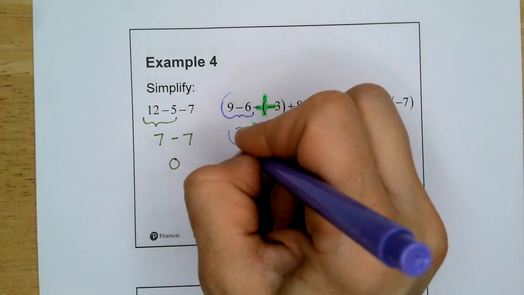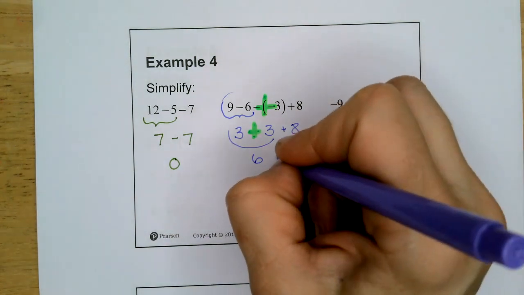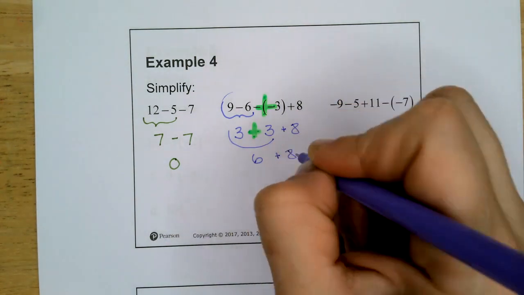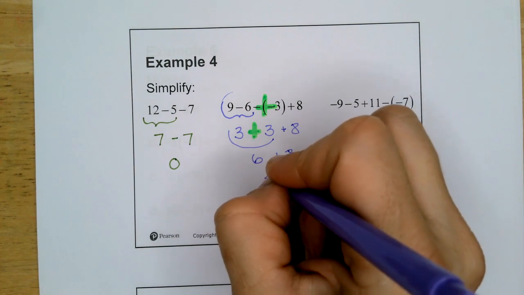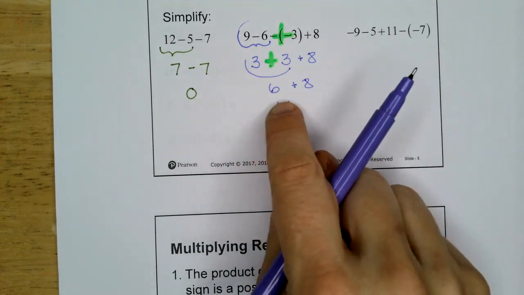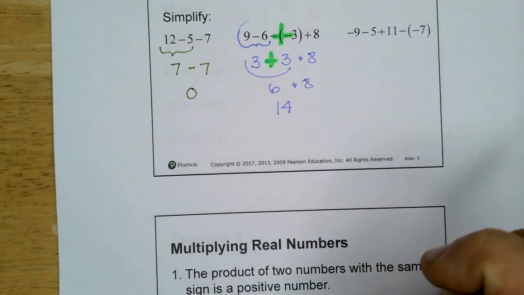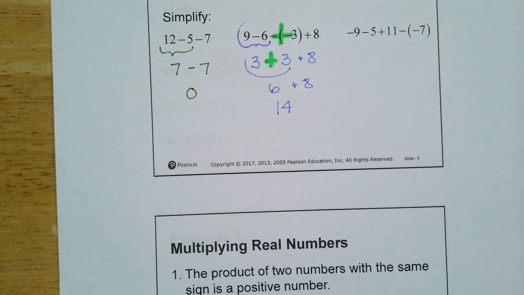I'm going to combine these two. 3 and 3, they are both positive, so it's just a 6. 6 and 8 is 14 because they are both positive, so you just simply add 6 and 8 and keep the sign a positive sign.